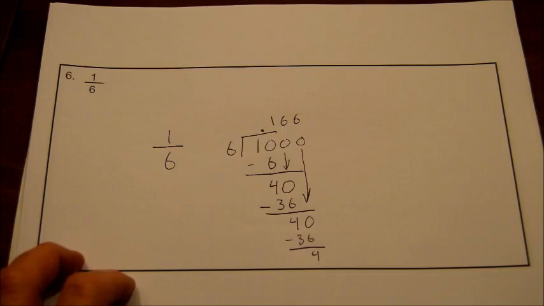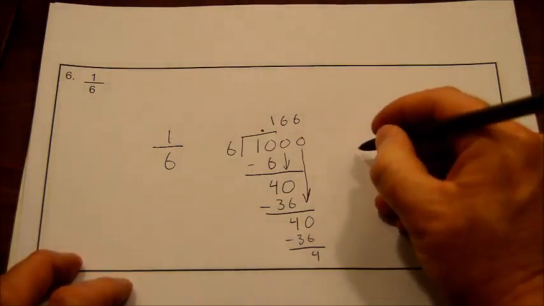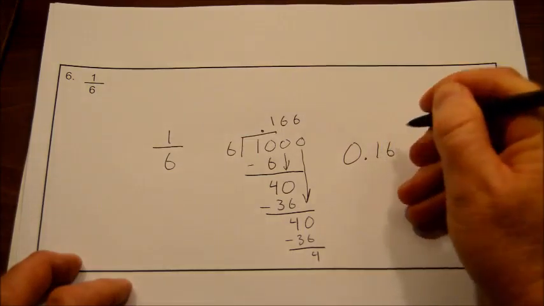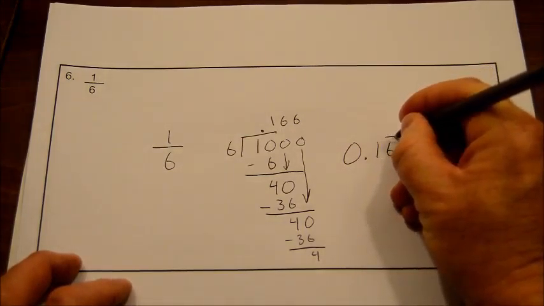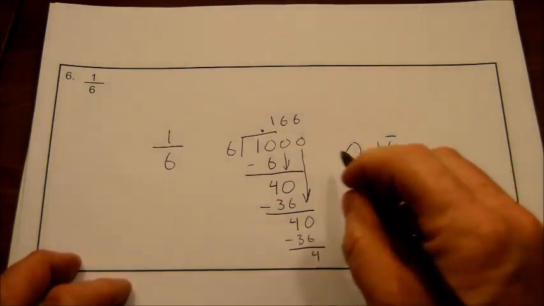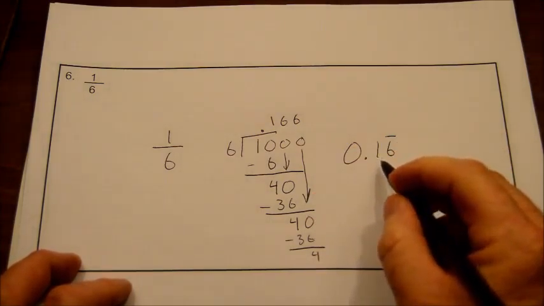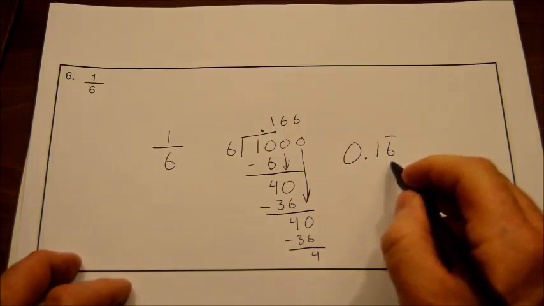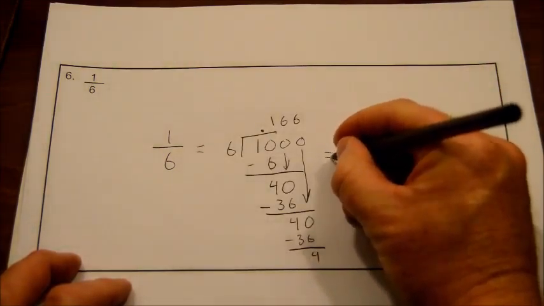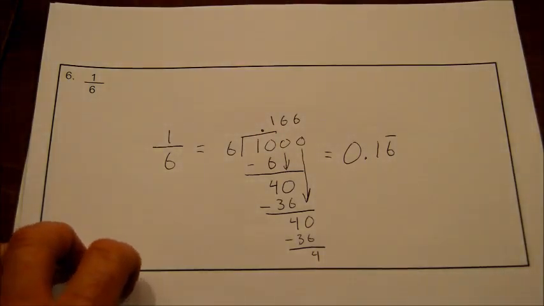This one is 0.16, and you put the repeating bar over the 6 only because it's the 6 that repeats. The 1 does not repeat. All right. So this is 0.1666 repeating. 1/6 is equal to 0.16 with the 6 repeating.